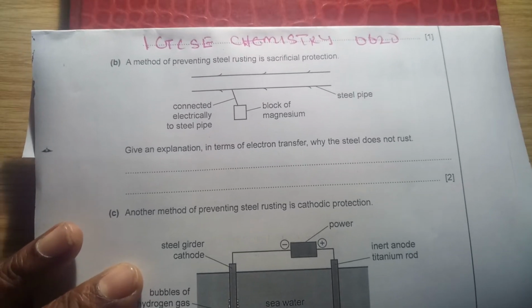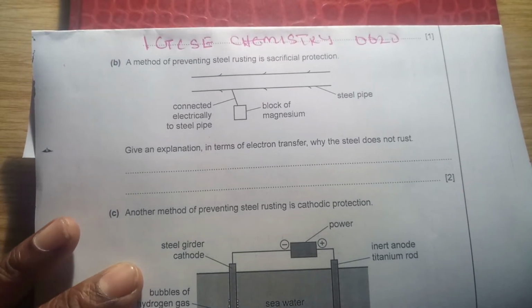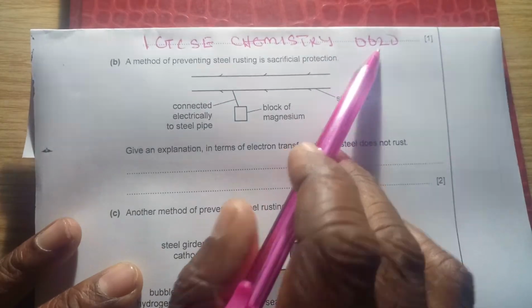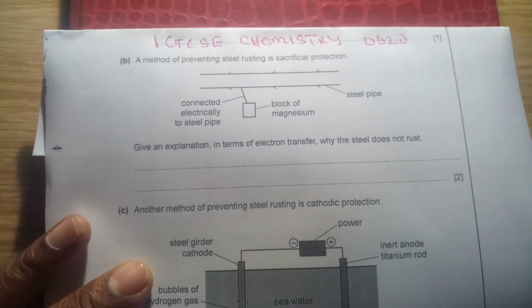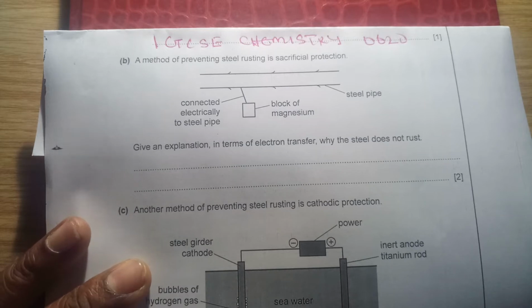Welcome back. This is an IGCSE chemistry question, code 0620 chemistry. It is a question based on protecting the cathode made of what? Steel. Made of what? Steel.